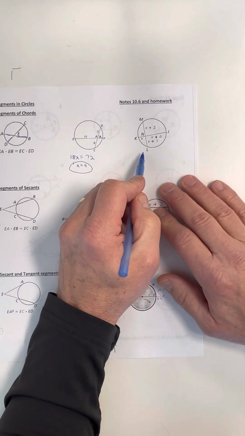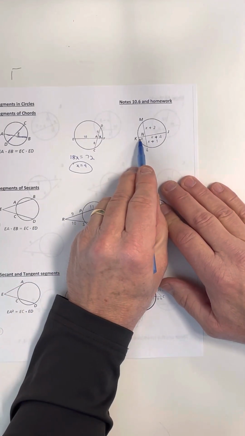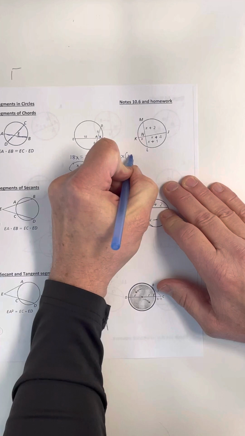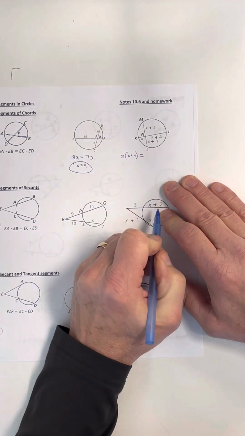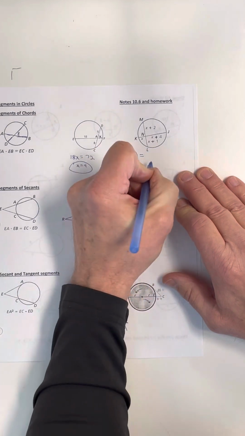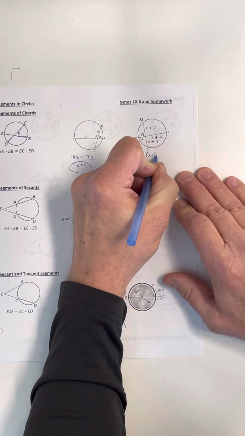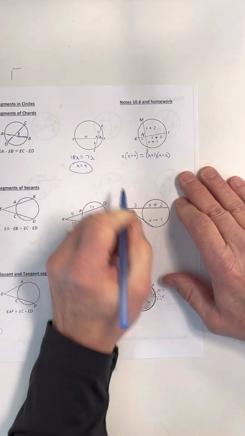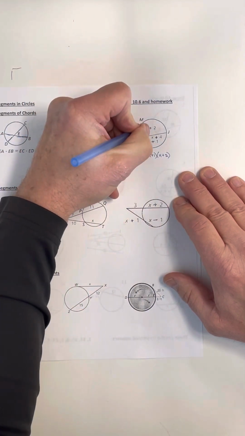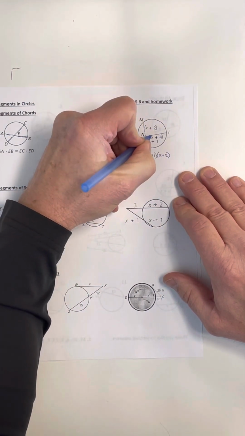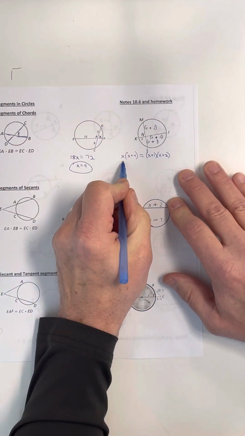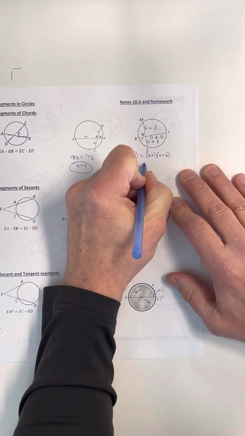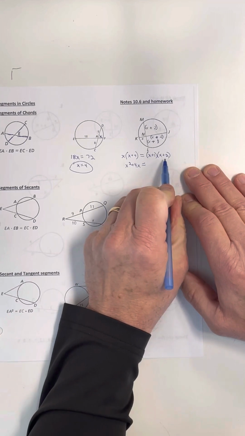Now the second one is much tougher, so make sure you're paying attention. So we have to multiply this segment times this segment, X times X plus 4, and that's going to be equal to this segment, X plus 1, times this segment, X plus 2. Notice I have them in parentheses because these are binomials. So when you see a binomial, always put them in parentheses. So now we have to multiply by distributing. We have to FOIL these out, which is the same as distributing.